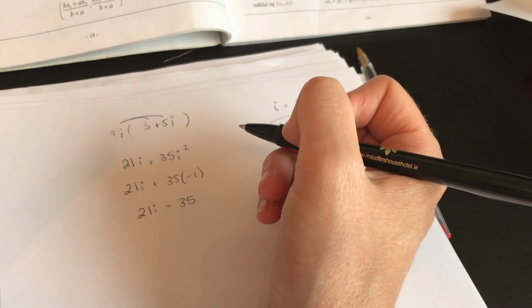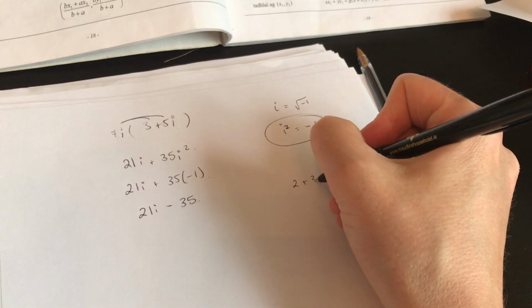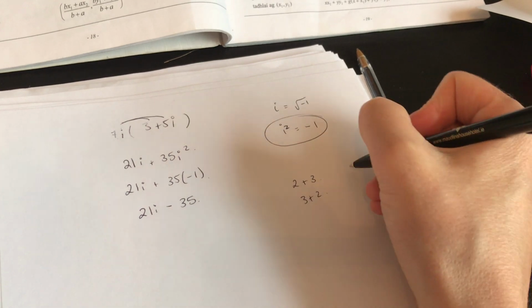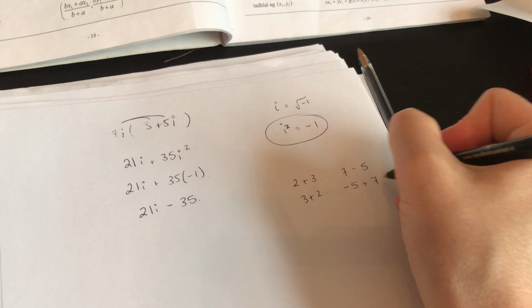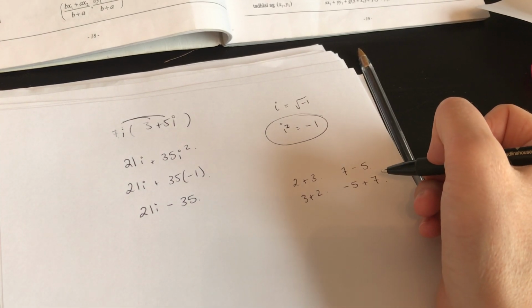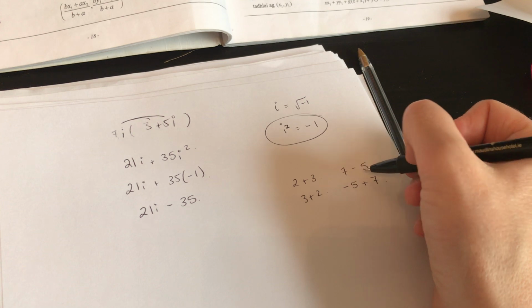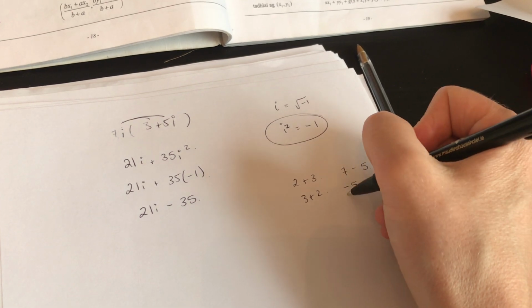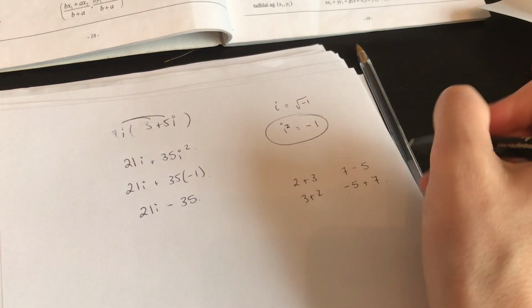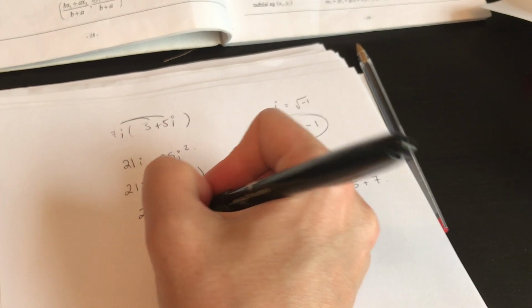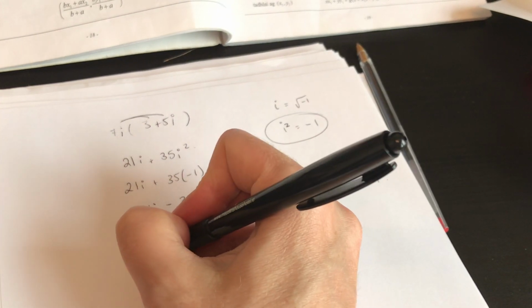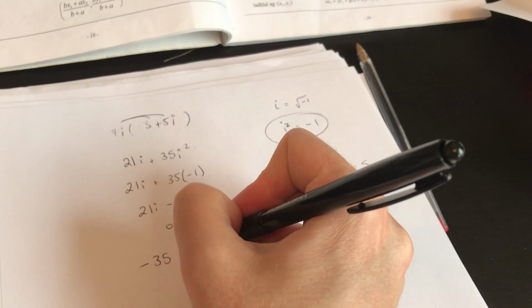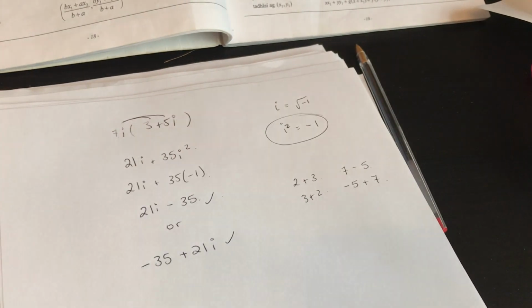You could also write it the other way around, just like you can have 2 plus 3 is the same as 3 plus 2, or 7 minus 5 is the same as minus 5 plus 7. The sign has to go with it. Remember, you can't just change something. So it's a minus 5 and you're up 7, so minus 5 plus a 7. That's minus 35 plus 21i. Both are fully correct, just written in a slightly different order.